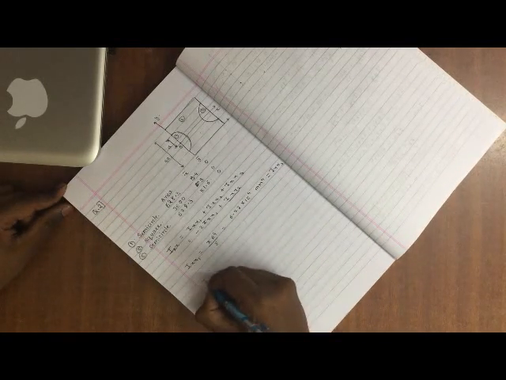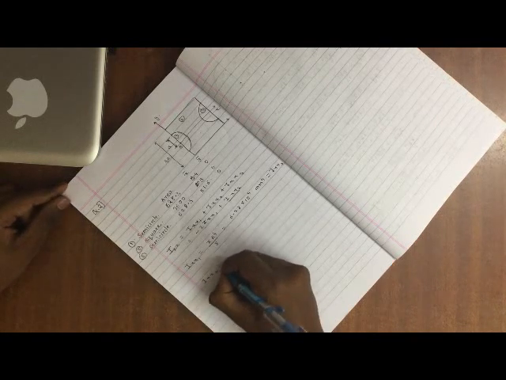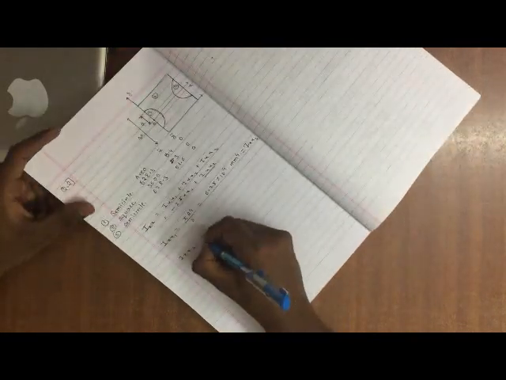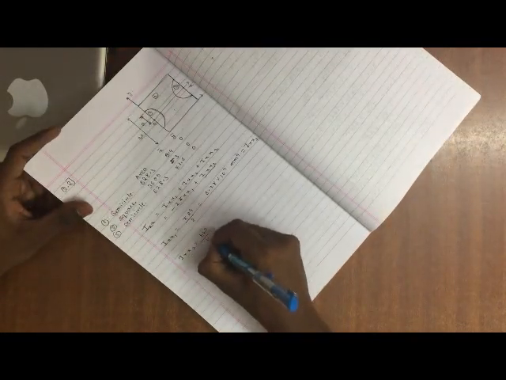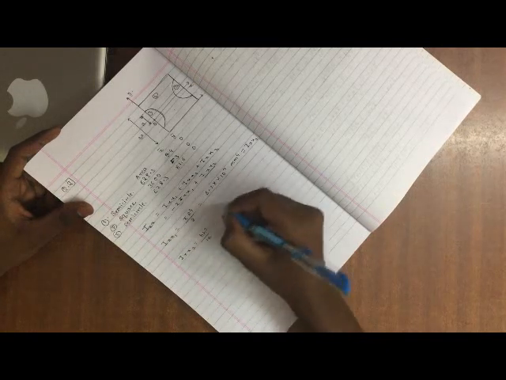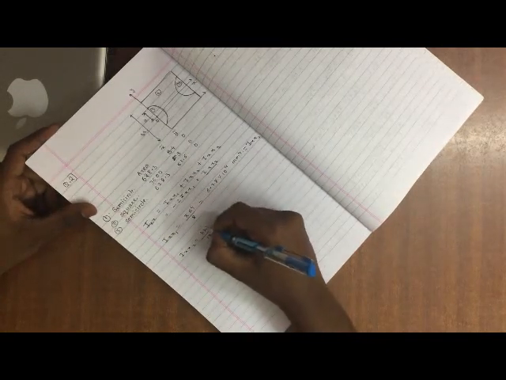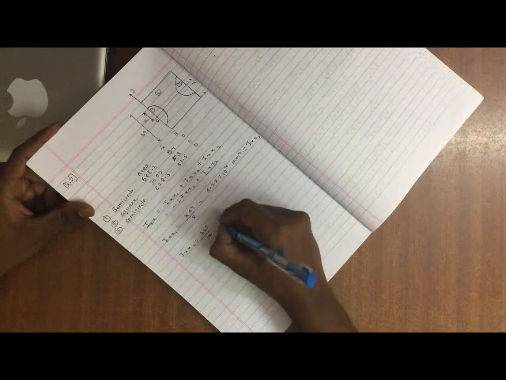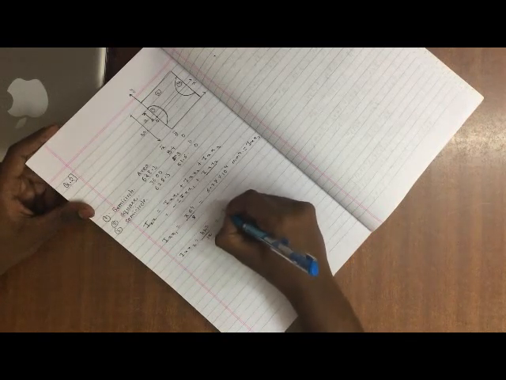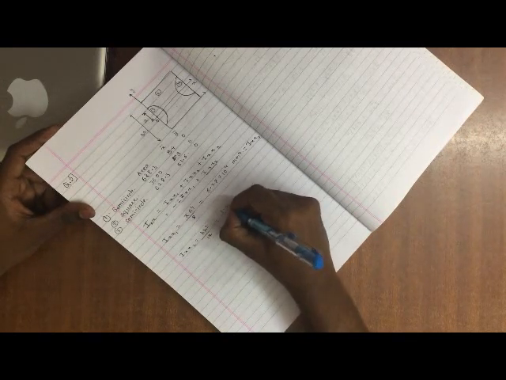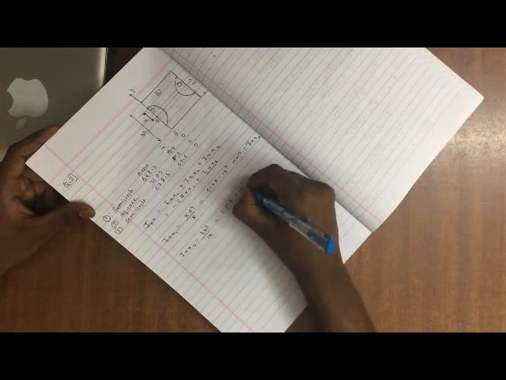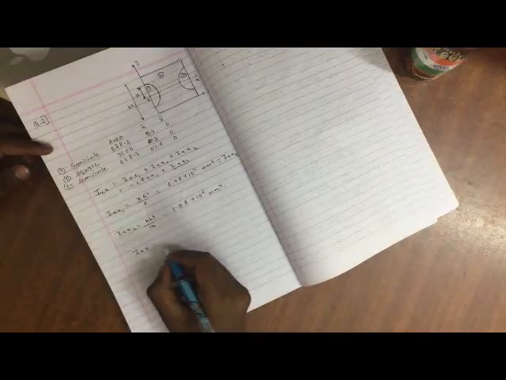Now for Ixx2, the formula is b h cube by 12. Here it's a square, so it will be h to the power 4 by 12. After calculation it comes to 1.08 into 10 to the power 6 millimeter to the power 4.